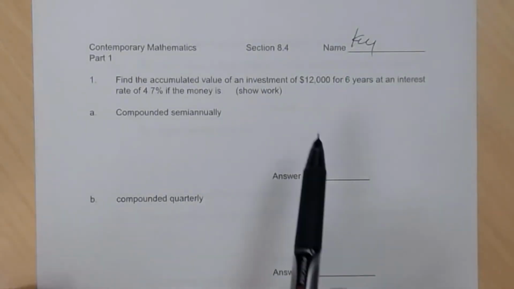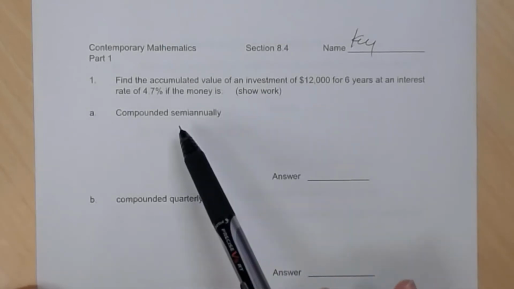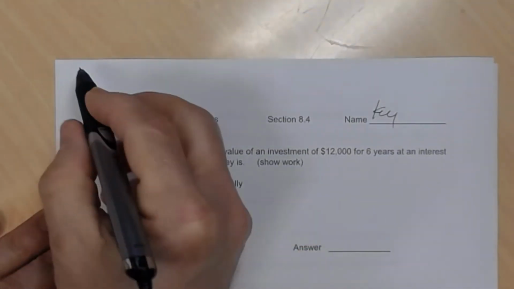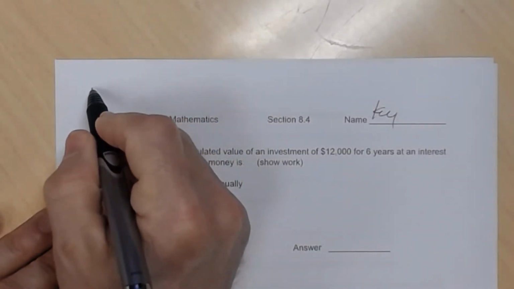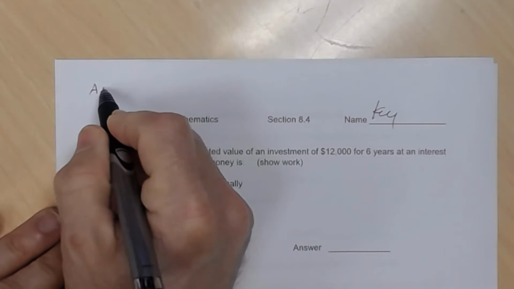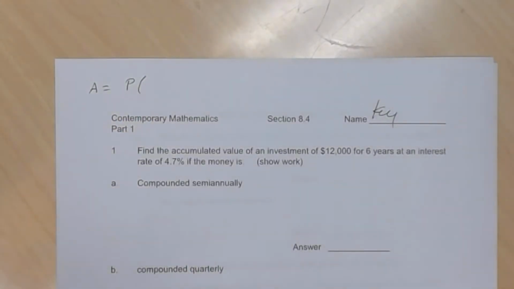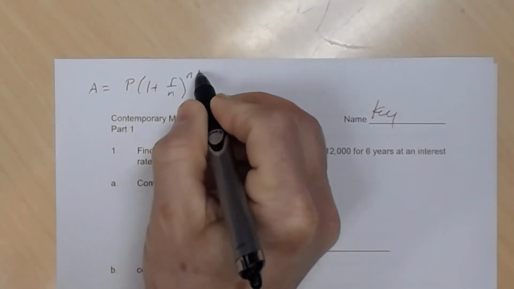This is a key to section 8.4 part 1, and that's the section that deals with compound interest. And the formula you're going to use for compound interest, there are two of them. One is this formula. The amount accumulated will be the principal times 1 plus r divided by n raised to the nt power.